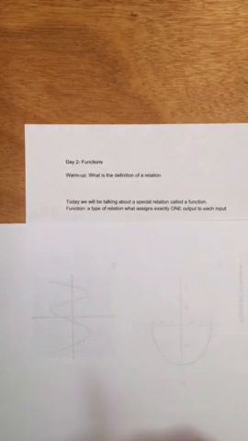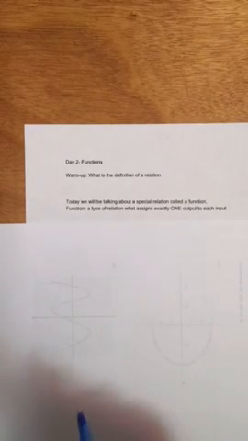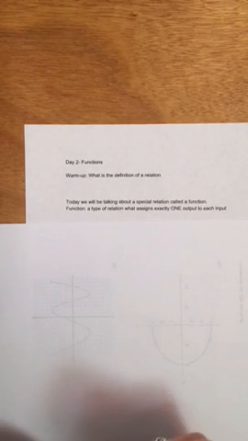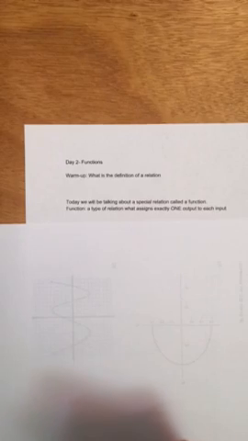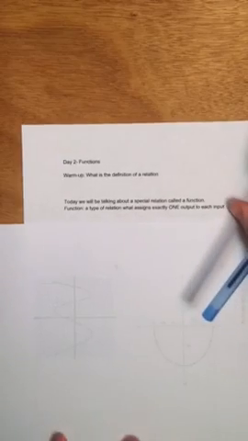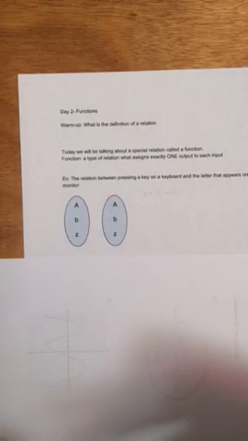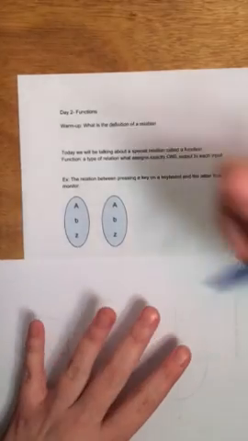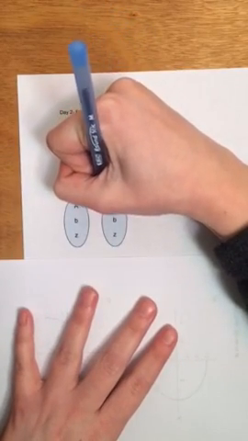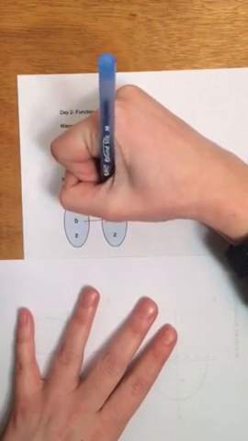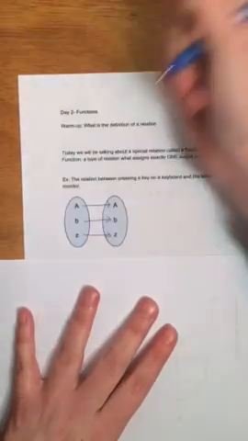A function is a type of relation that assigns exactly one output to each input. So I'm not going to have more than one output for a certain input. An example of a function would be the relation between pressing a key on a keyboard and the letter that appears on the monitor. When I press A on my keyboard, A appears on the screen. B on a keyboard, I get B. Z on a keyboard, I get Z.